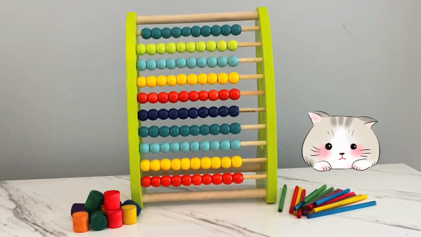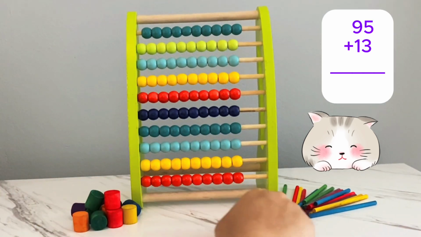Hello and welcome to Cass Academy and Mastery's class on using an abacus. Today we're doing 2-digit plus 2-digit addition. Our first problem is going to be 95 plus 13.